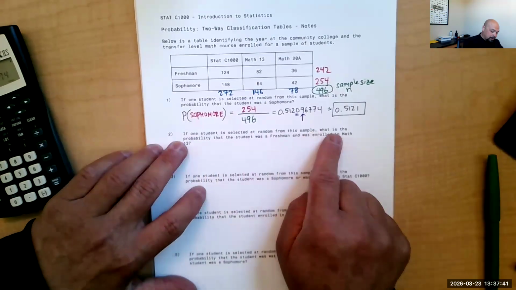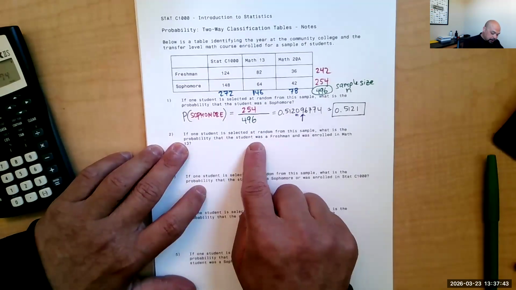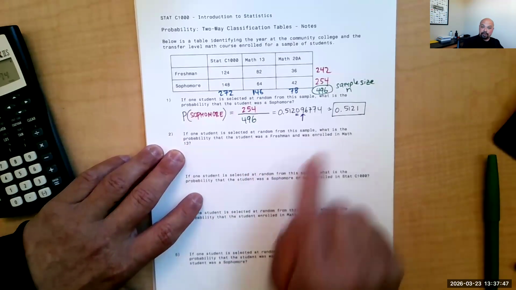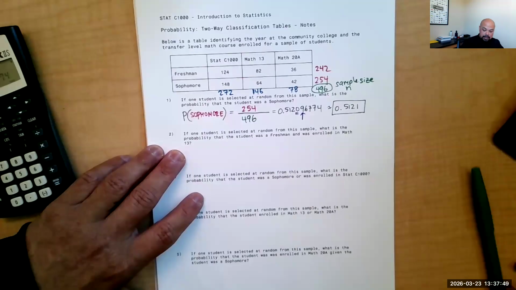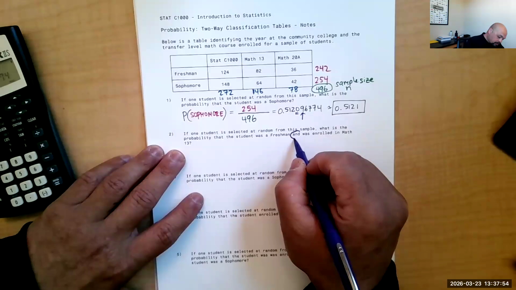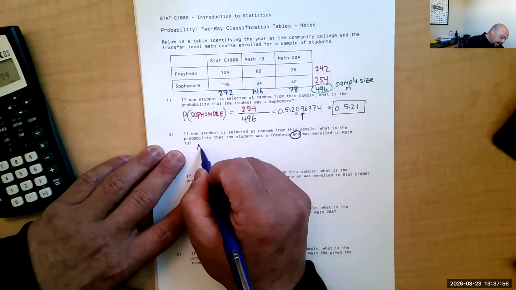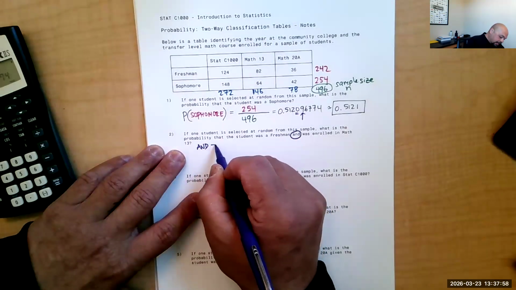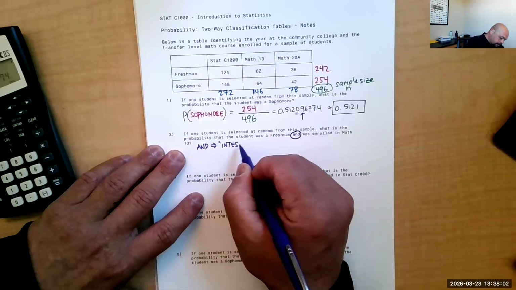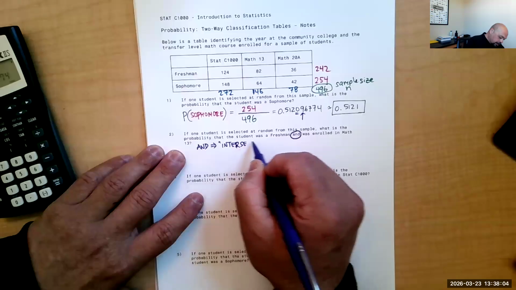And so now if we start to look forward, if one student is selected at random from the sample, what's the probability that the student was a freshman and was enrolled in Math 13? So now this brings up one of those key phrases, those key terms. We have our and. And with that word and, mathematically, this is what we would call our intersection. That's spelling, right? The intersection.